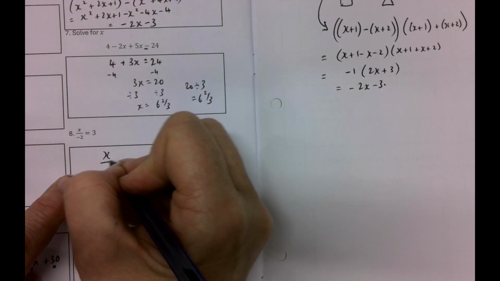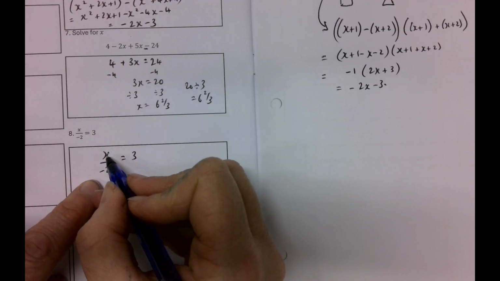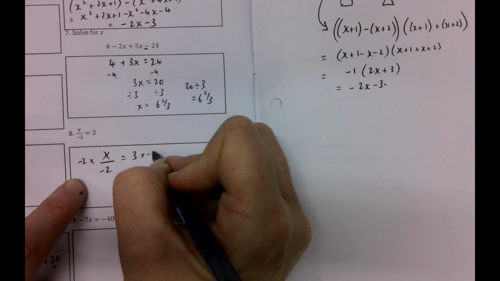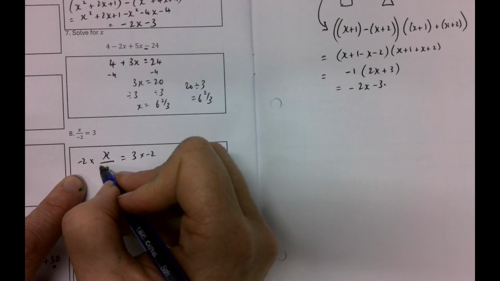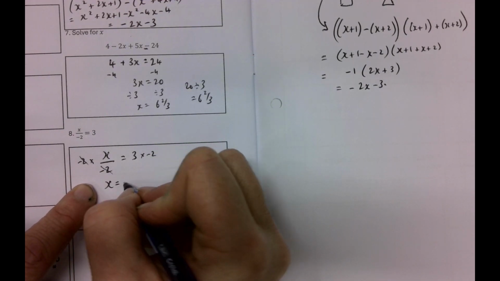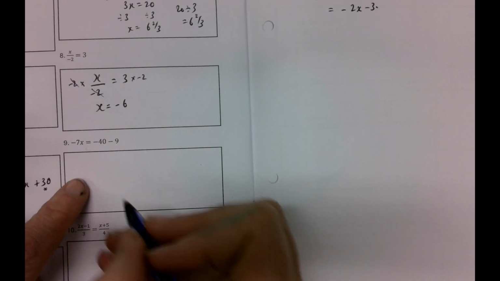x over minus 2. So x divided by minus 2 equals 3. If x divided by minus 2 is 3, then to find out what x is, I'm going to have to multiply x over minus 2 times minus 2, and they'll cancel each other out. But if I do that to one side, I have to do it to the other. So x is equal to 3 times minus 2, which is minus 6.